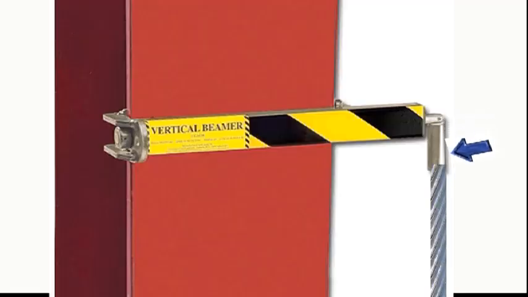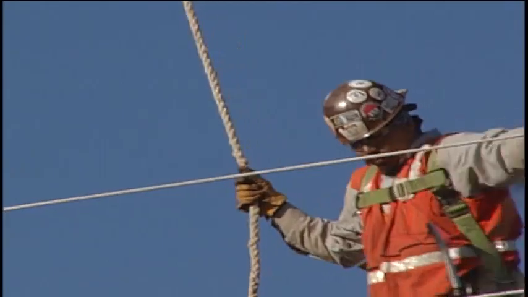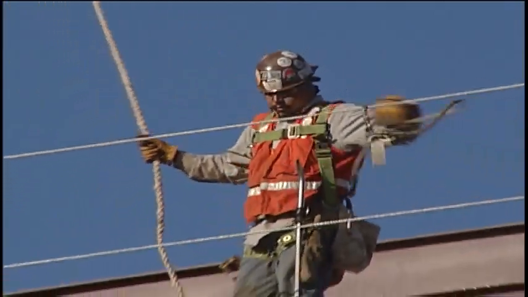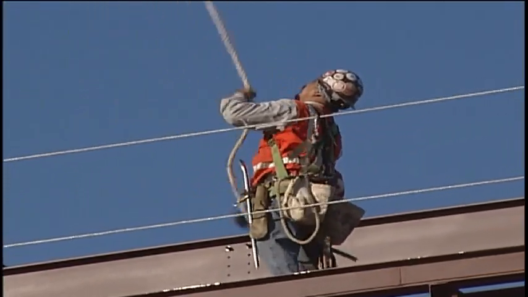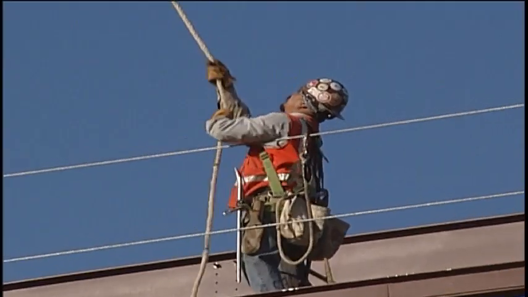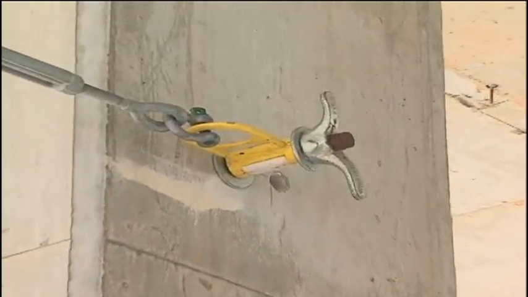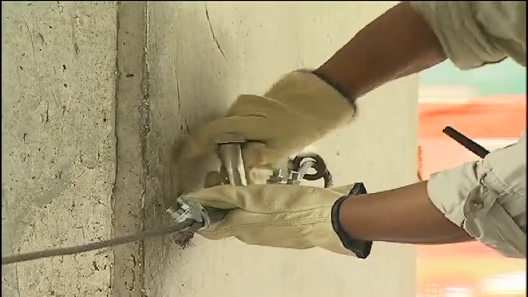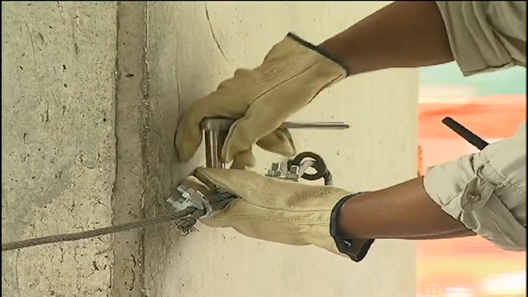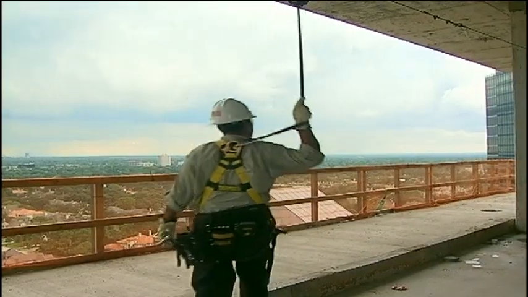Vertical lifeline: a flexible line for connection to an anchorage at one end to hang vertically, may only be used by one person and with a rope grab. Horizontal lifeline: a flexible line for connection to an anchorage at both ends to stretch horizontally. It can only be used as part of a complete PFAS. It must be designed, installed, and used under the supervision of a qualified person and maintain a safety factor of at least 2.